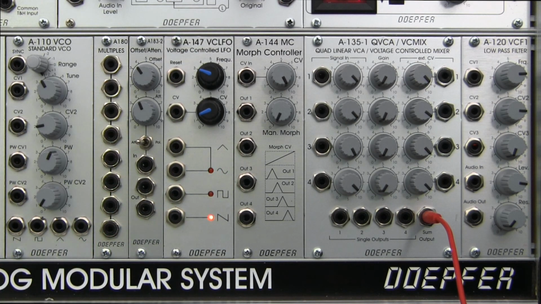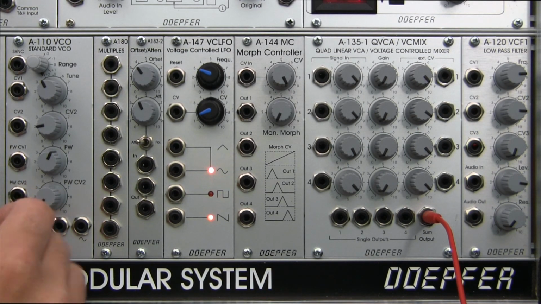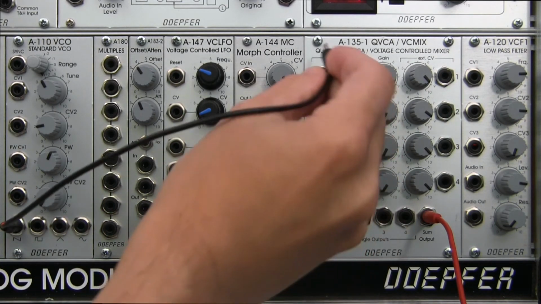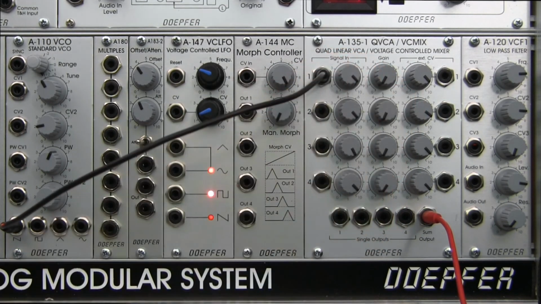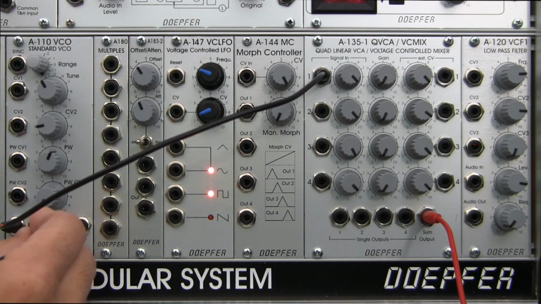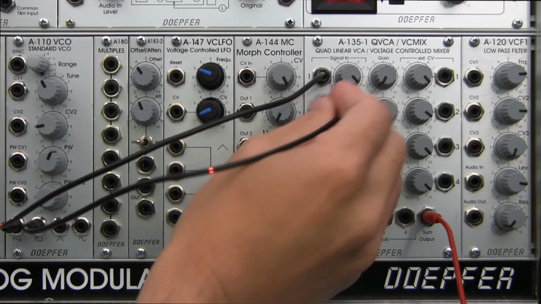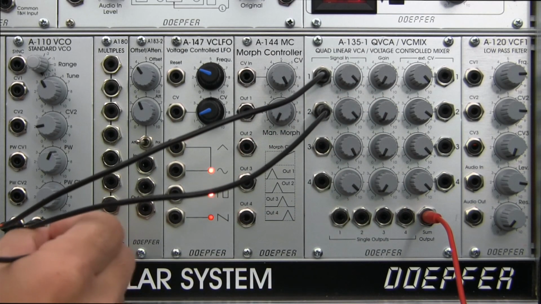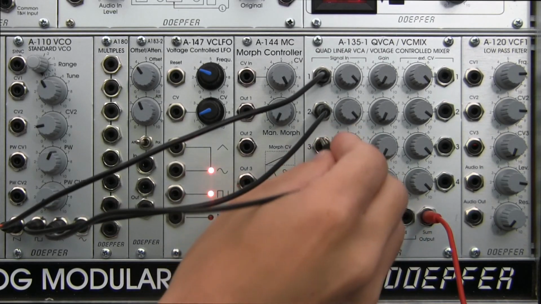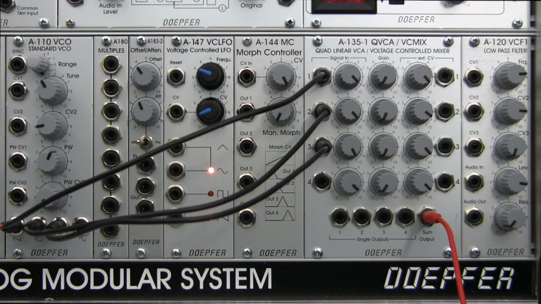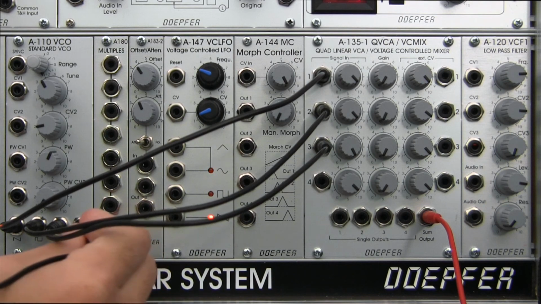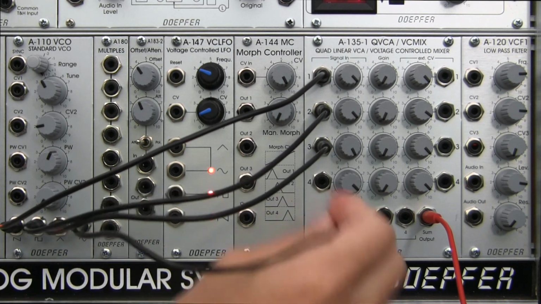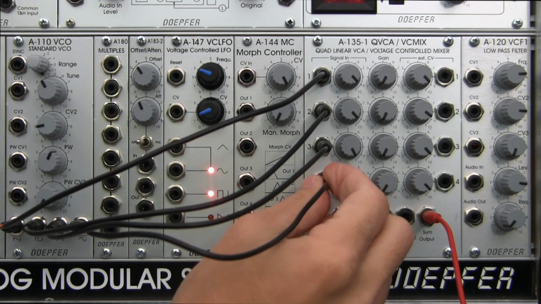So let's get there, and then we'll talk about what we've done to that point, and then we'll go a little further. So let's start with the saw wave, and we're just going to patch right into input 1, as we said. There we go. And then we're going to take the pulse output from our A110, go into input 2. We're going to take the triangle output, go to input 3 of our A135, take the sine output of our A110 to input number 4.